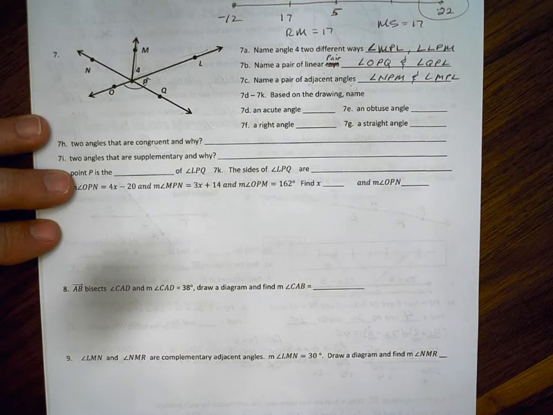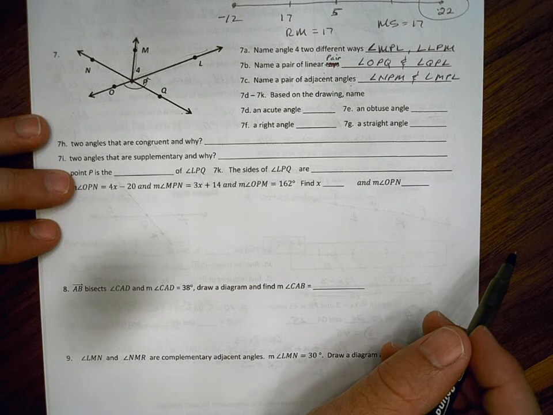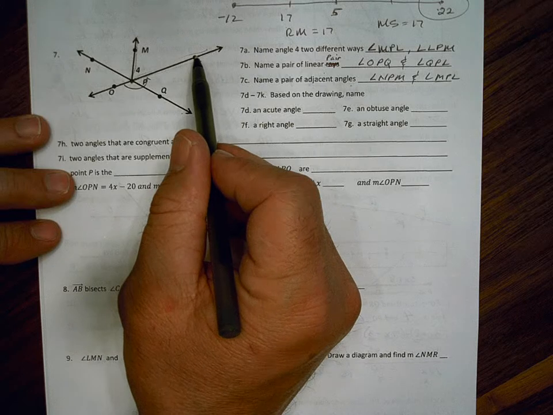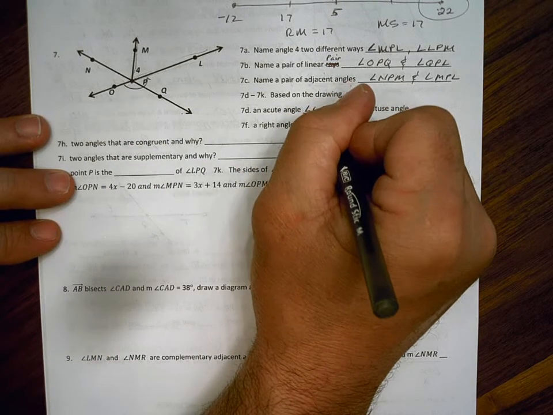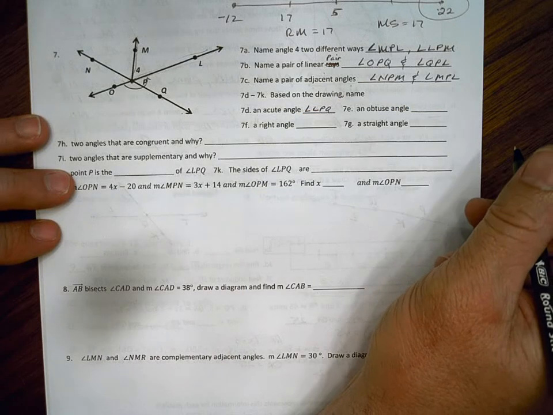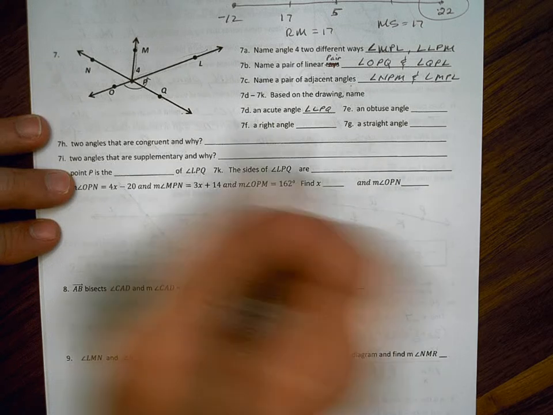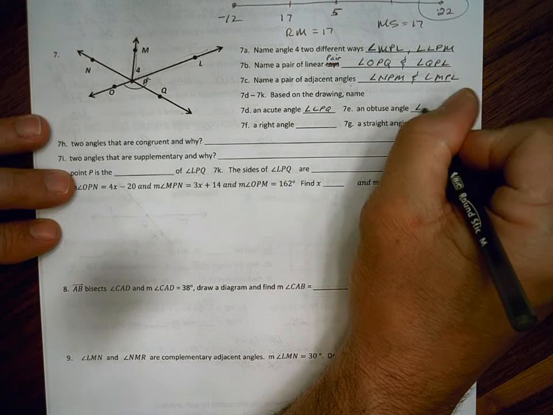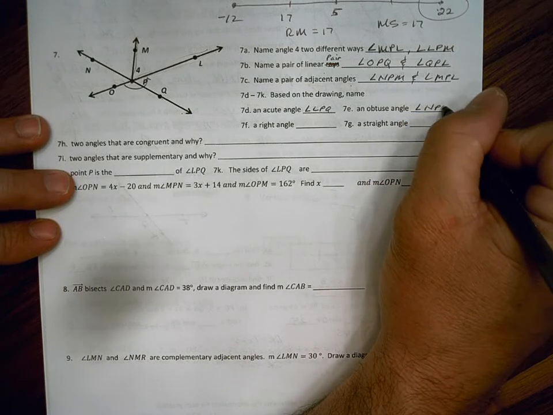Okay. An acute angle, well, remember an acute angle is less than 90 degrees, so I think we could say angle LPQ. And an obtuse angle, well, that's greater than 90 degrees, so I think angle NPL would work. These are not the only acute angles or obtuse angle, just one.